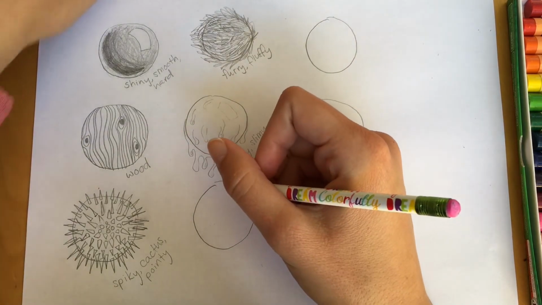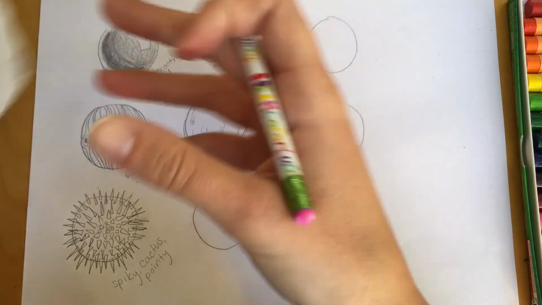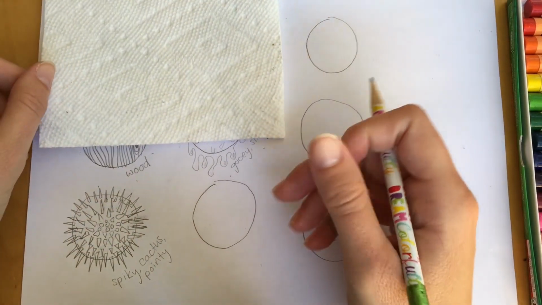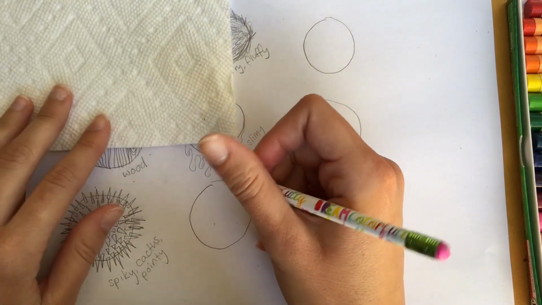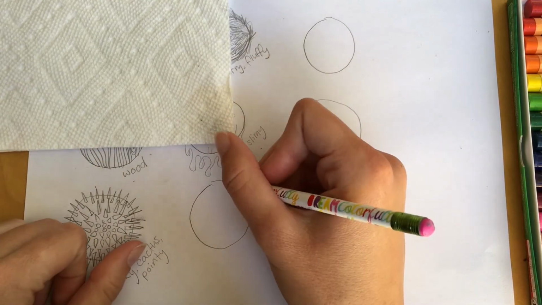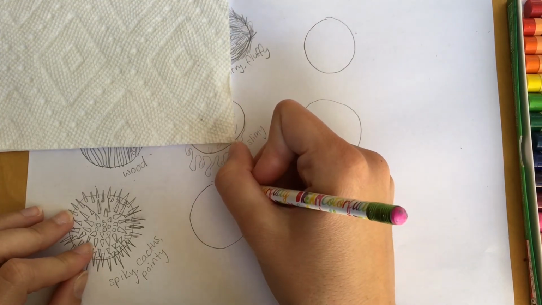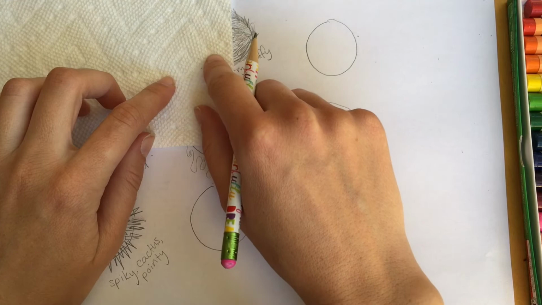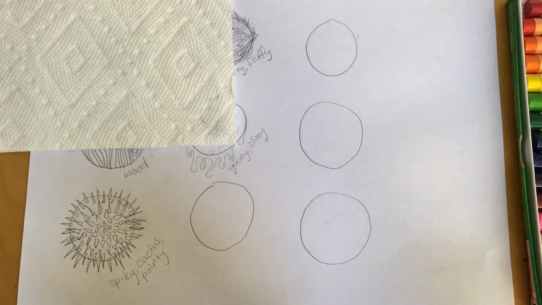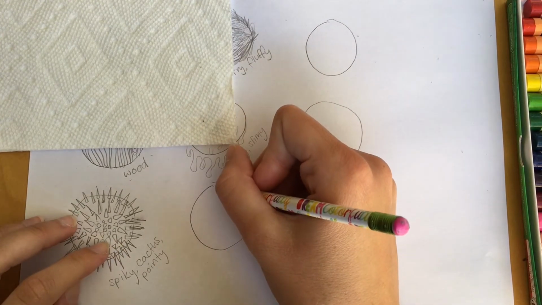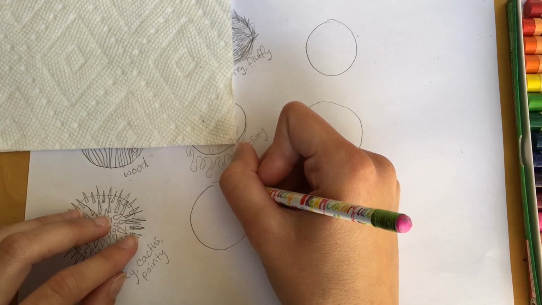But let's see if I can recreate. I'm going to bring that paper towel right here so I can take a look at it as I'm drawing. I know it's got some diamonds, this particular brand. Excuse me. I also noticed that it's very, very light. I don't think I want to make these lines very hard if I draw them, because I want it to look like a paper towel would feel.